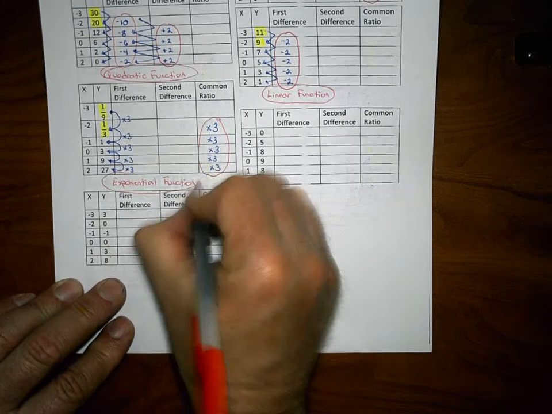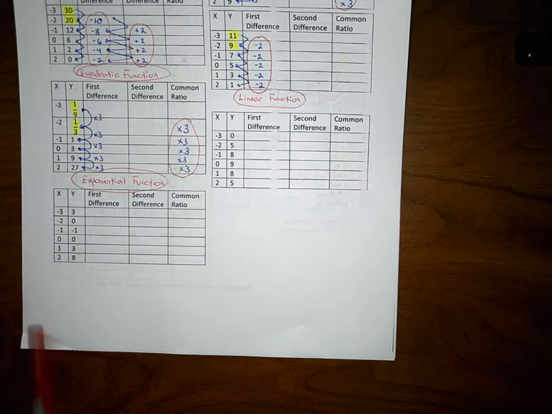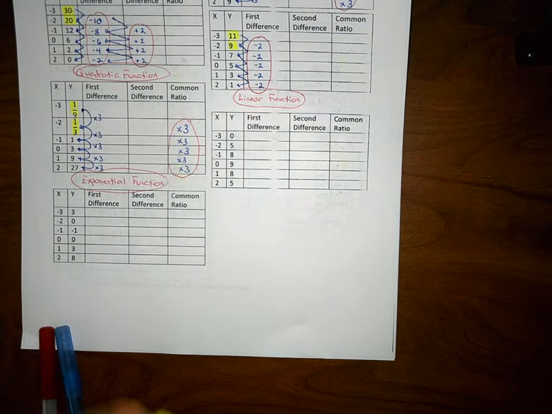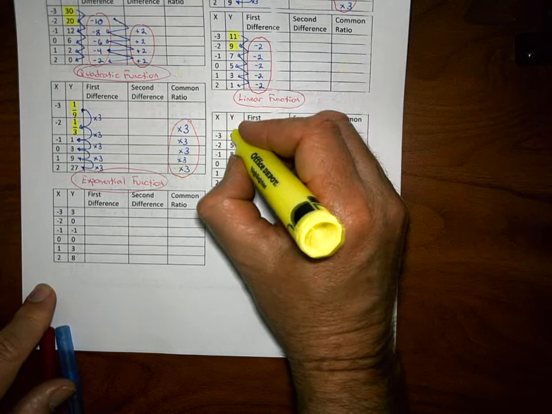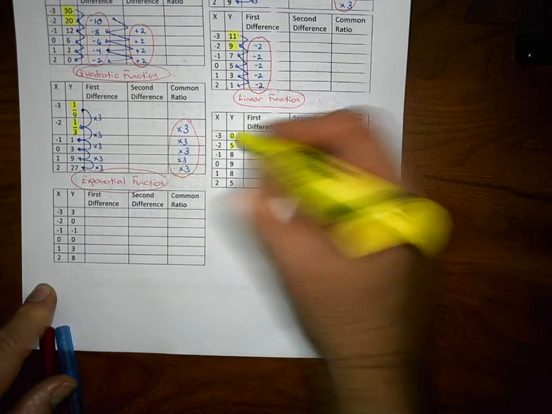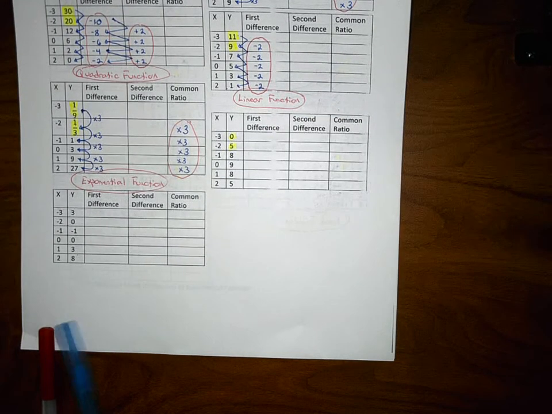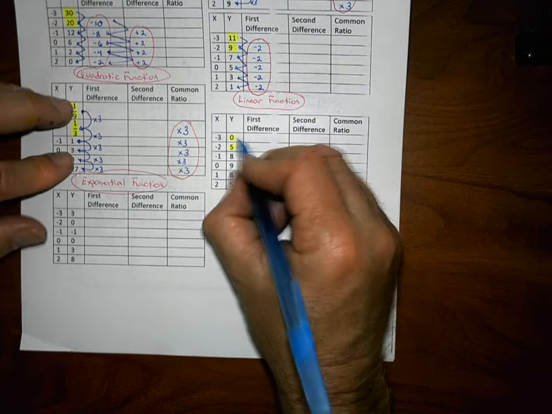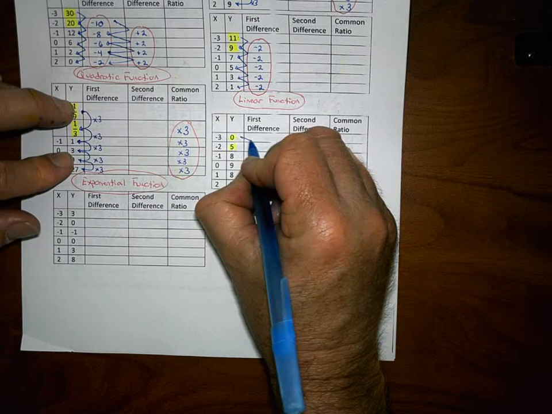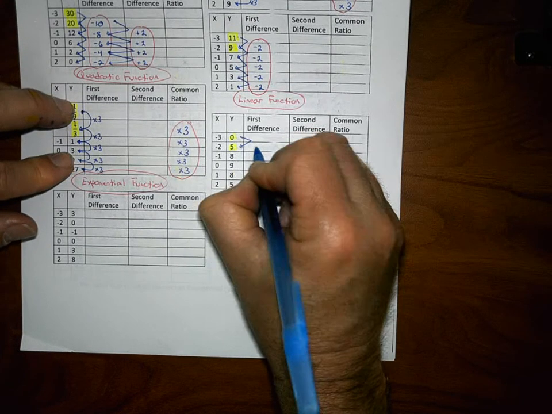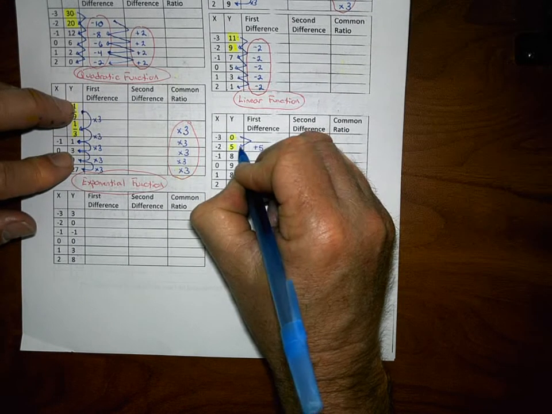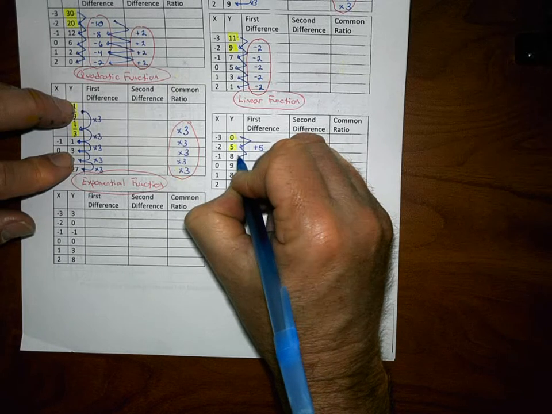Okay, the next table, you can see this one. I start at 0 and I increase to 5. So how do you increase from 0 to 5? Think about the easiest way to do it. That would be adding 5. So my first numbers here, I'm adding 5. But now the second one, you could see I'm increasing, but I'm only increasing by 3.